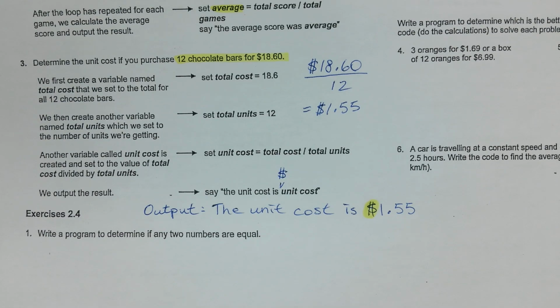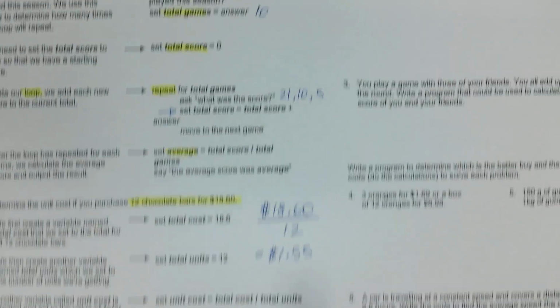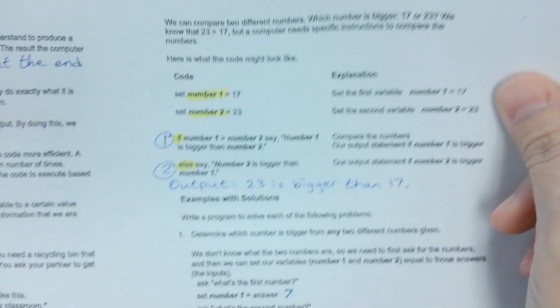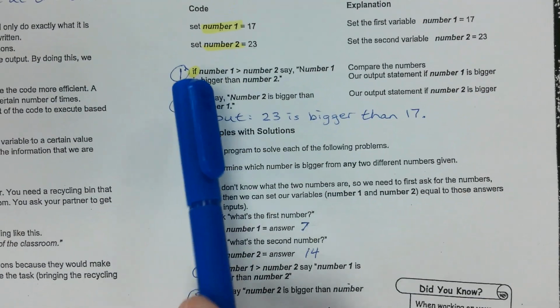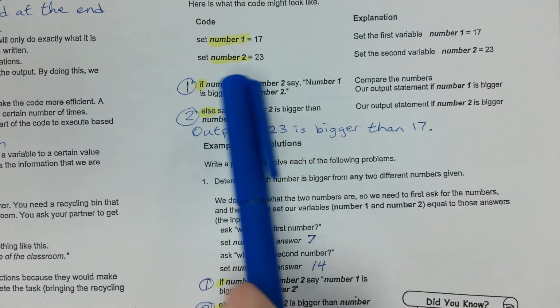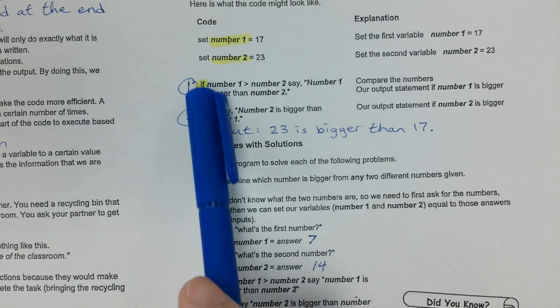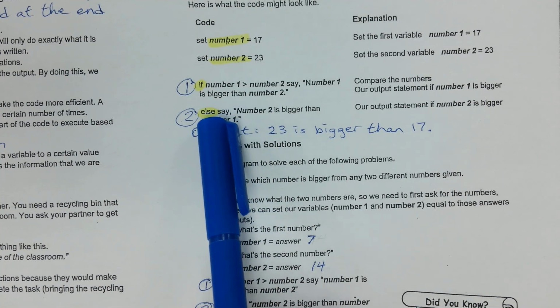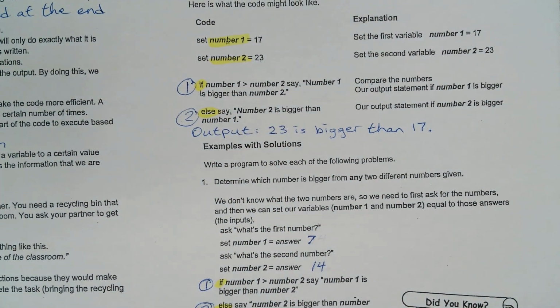Okay. So last thing, just to go over, a quick little recap. So remember, with if else, if number 1 is greater than number 2, then this happens. Otherwise, this happens. But what about equal? Right? You can have greater than, less than, or equal to.